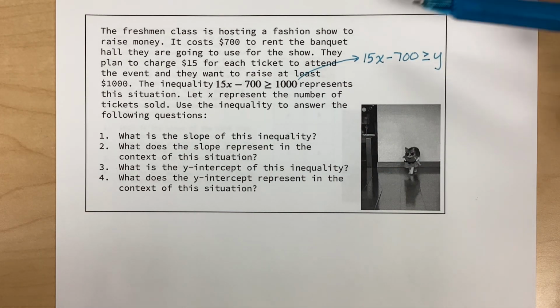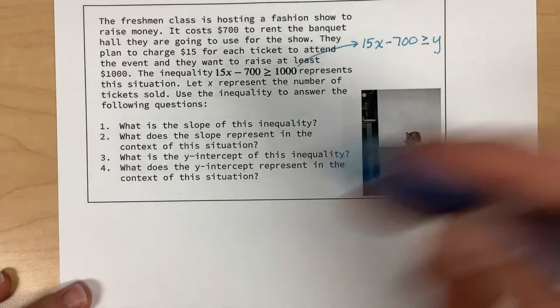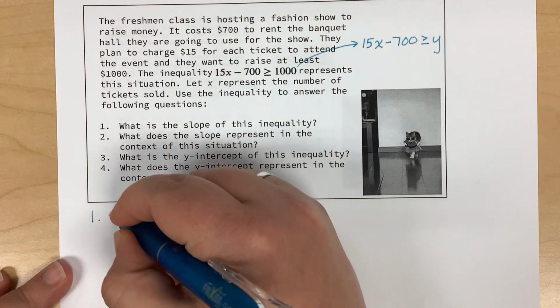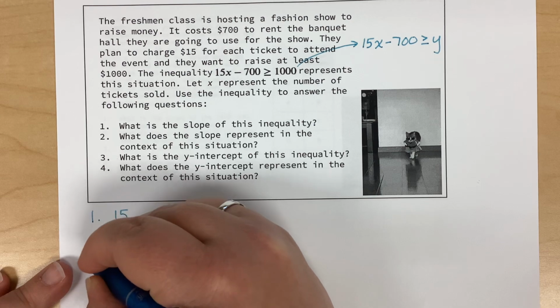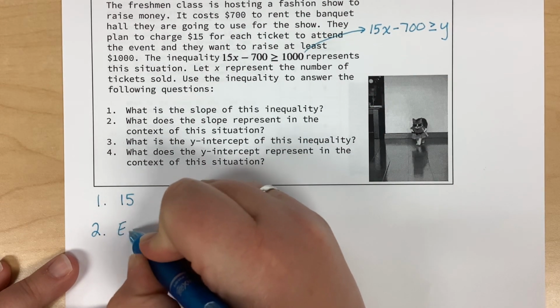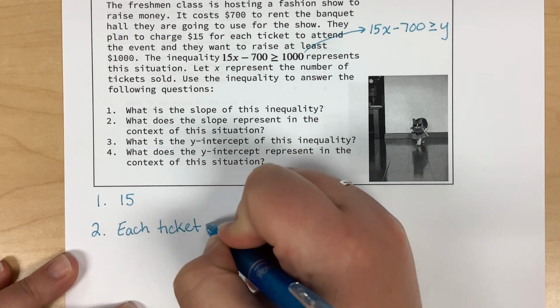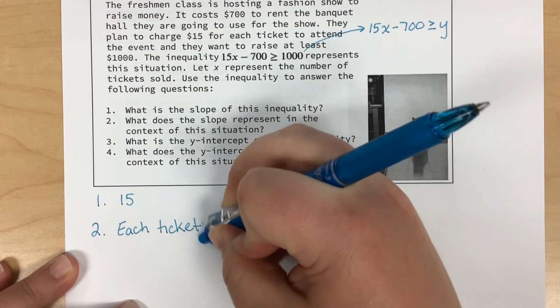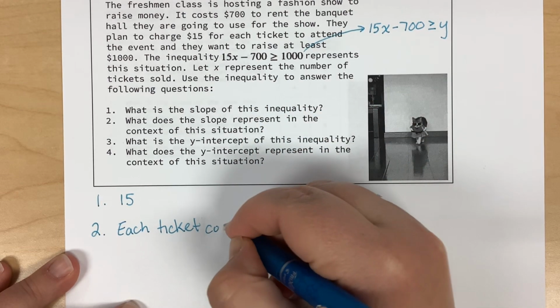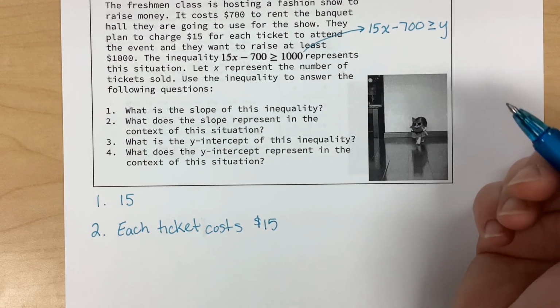Now, it's a lot like an equation. The number in front of X when Y is by itself is always your slope. So for problem number 1, my slope is 15. And all that means is each ticket they sell, so each ticket costs $15. That's what the slope means.